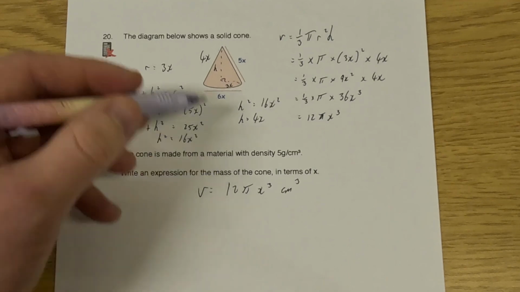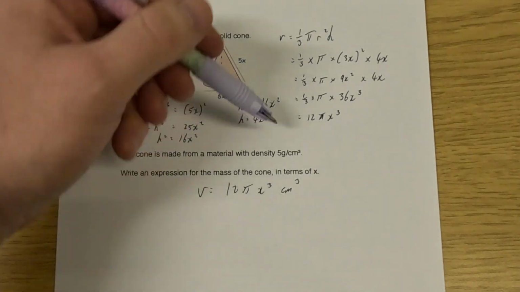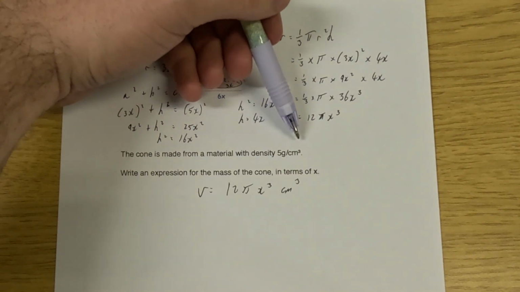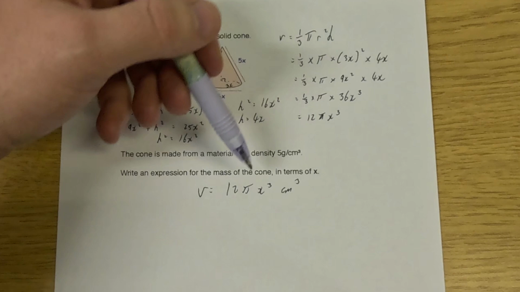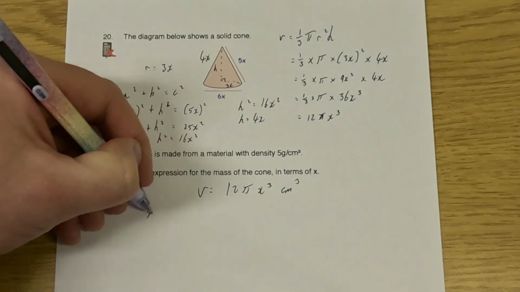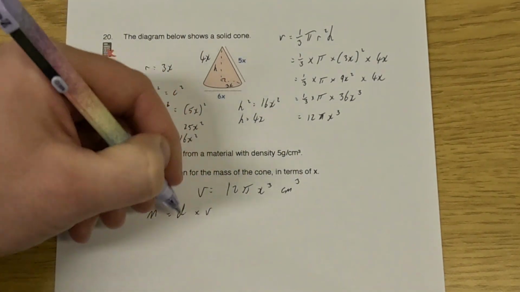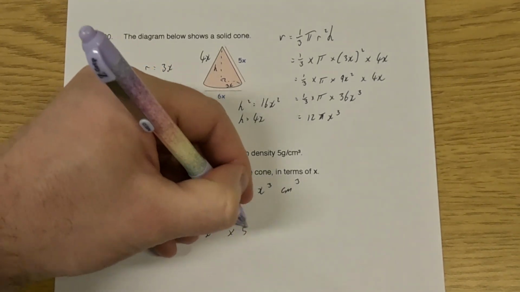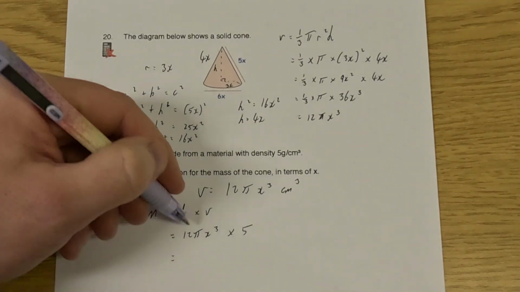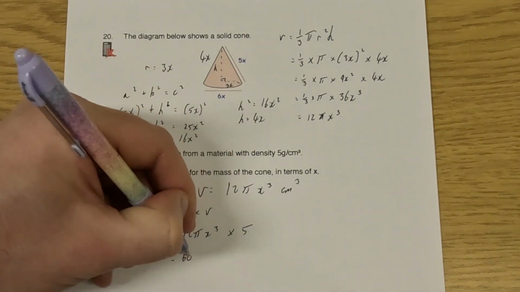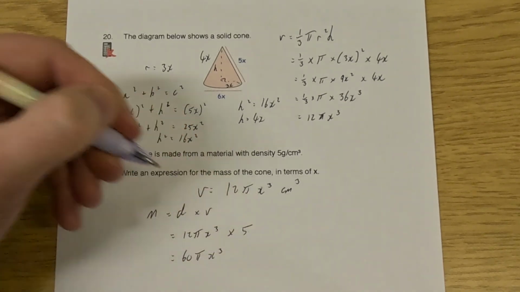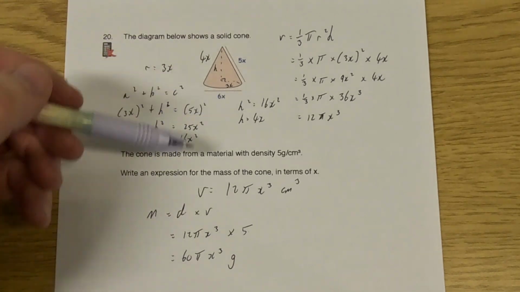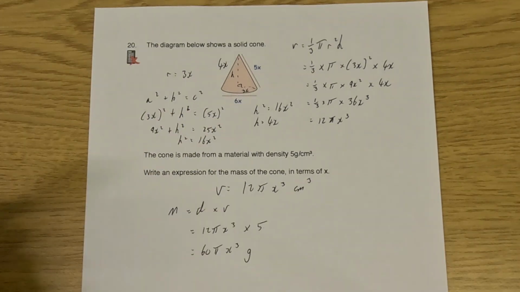Now we want to find the mass of the cone. So remember that the density of the material is 5 grams per centimeter cubed. So every single centimeter cubed of this material has got a mass of 5 grams. So we just need to times this by 5, because the mass is equal to the density multiplied by the volume. So if we take the volume, 12 pi x cubed, and multiply that by 5, that'll be equal to the mass. 12 times 5 is 60, so that'll be 60 pi x cubed, and that's in grams. And that's it, we found an expression for the mass of that cone. It'll be 60 pi x cubed.